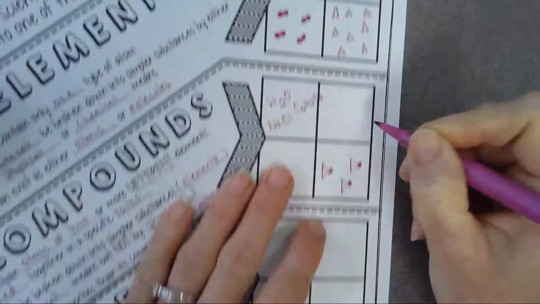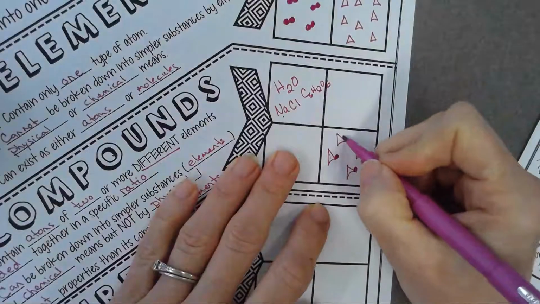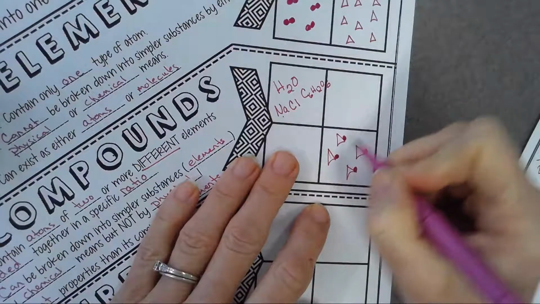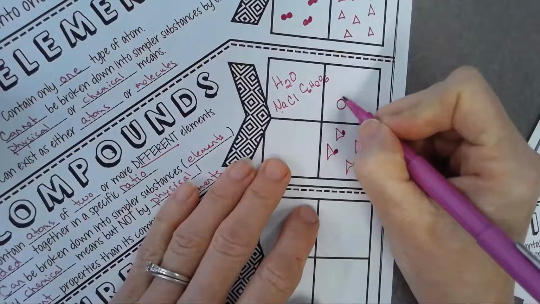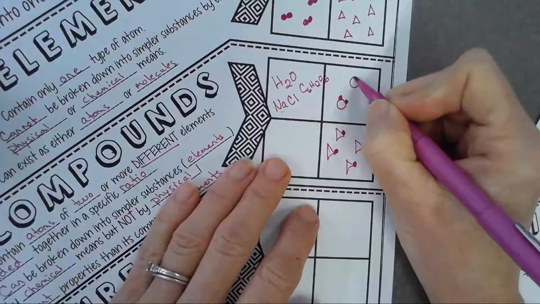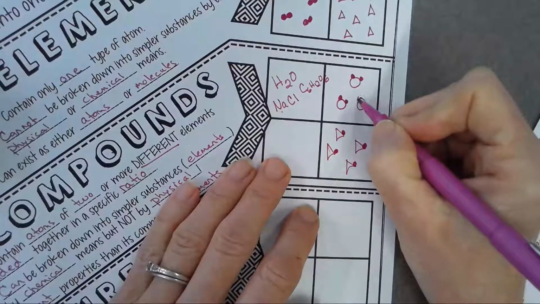So I should say that maybe this was Na. Okay, water would look like this. You would have your one oxygen, it kind of looks like Mickey Mouse ears, and your two hydrogens. One oxygen, two hydrogens.